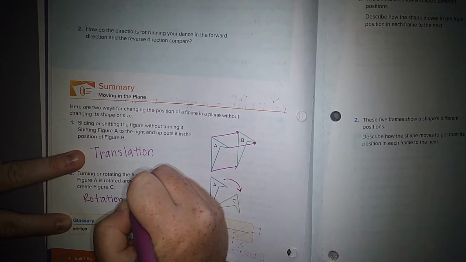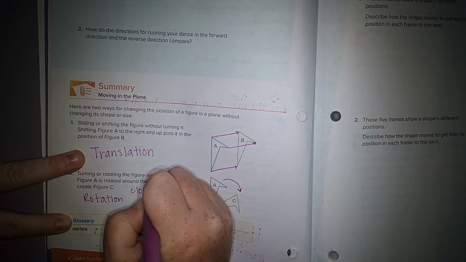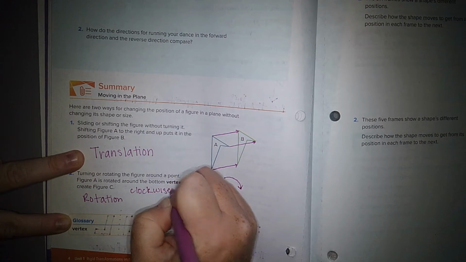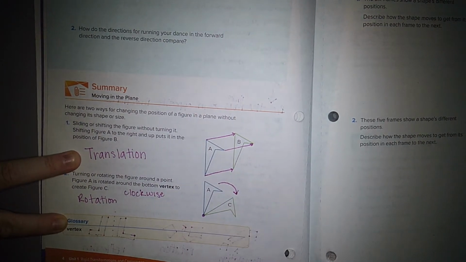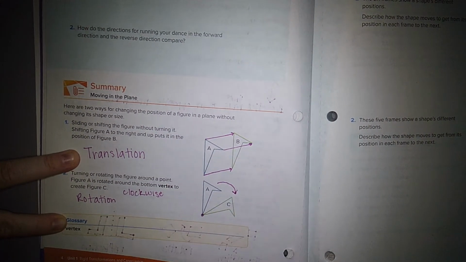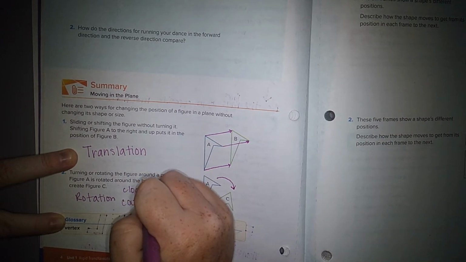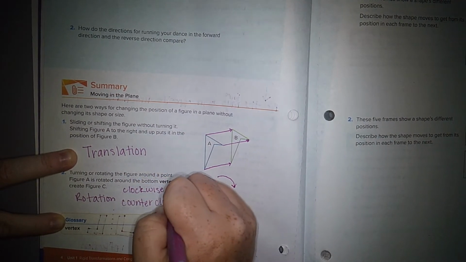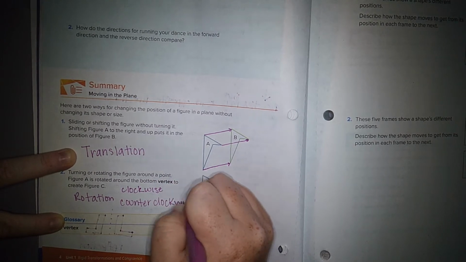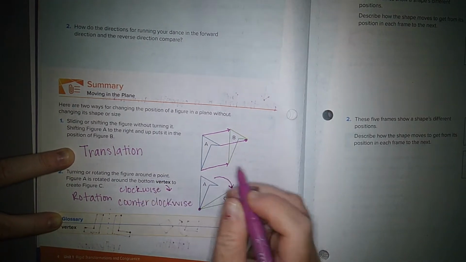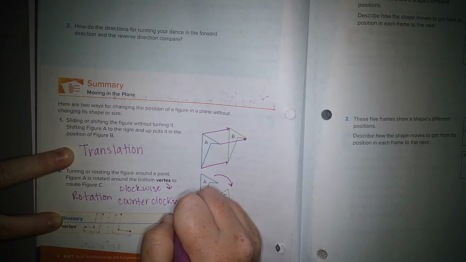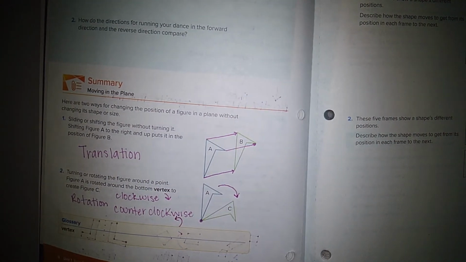And they can either be clockwise, like to the right, the same way a clock moves, or counterclockwise. So clockwise goes the same way as a clock, counterclockwise goes backwards, the opposite way of a clock.